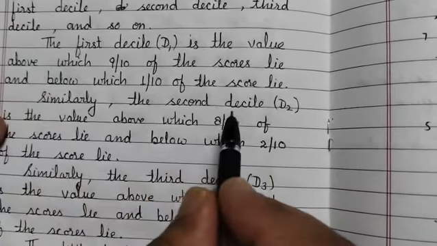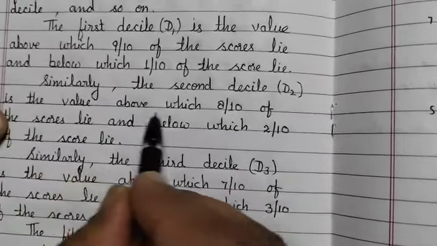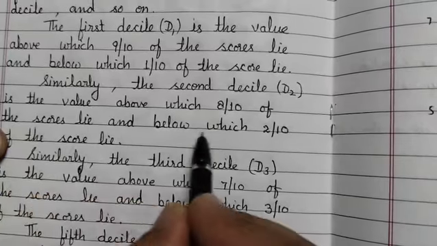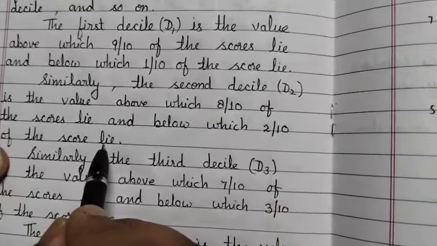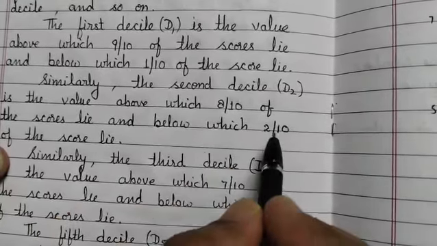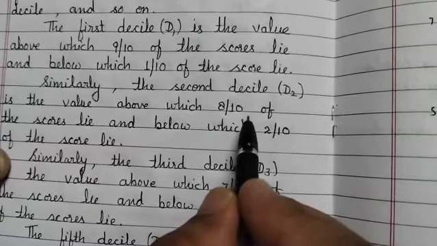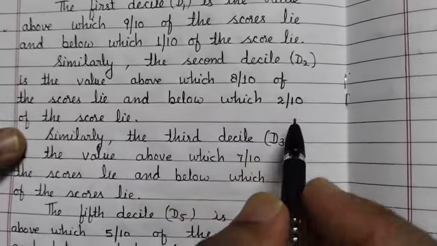Similarly, the second decile, represented by D2, is the value above which 8 by 10 of the scores lie, and below which 2 by 10 of the scores lie. Again, if we add these two, 8 by 10 plus 2 by 10, that gives us (8 plus 2) divided by 10, that is 10 by 10, which is equal to 1.